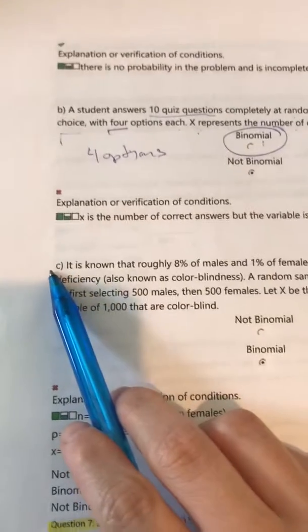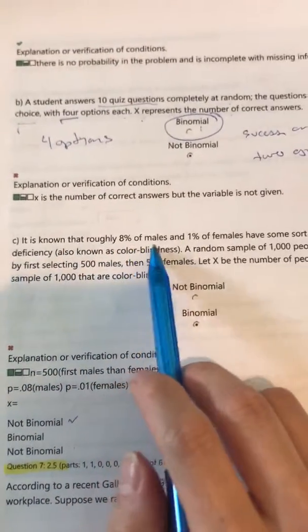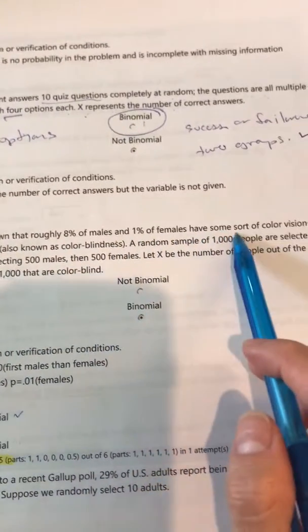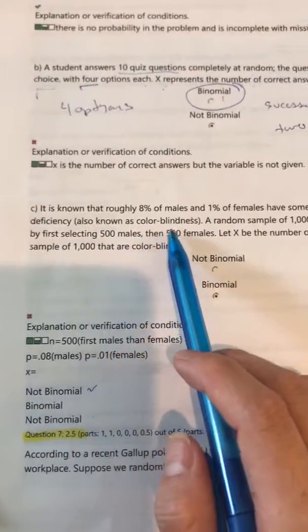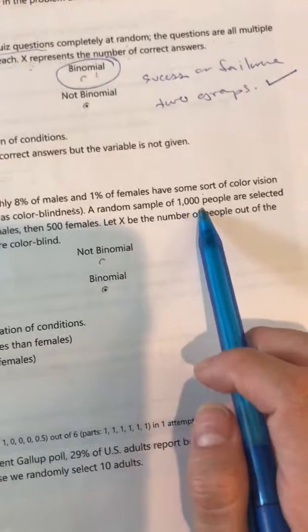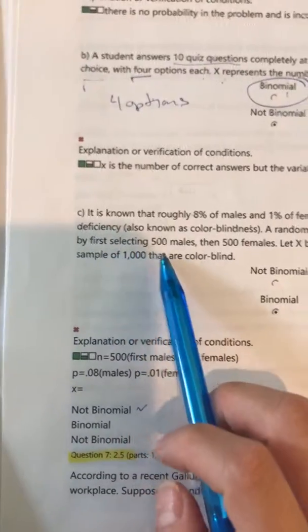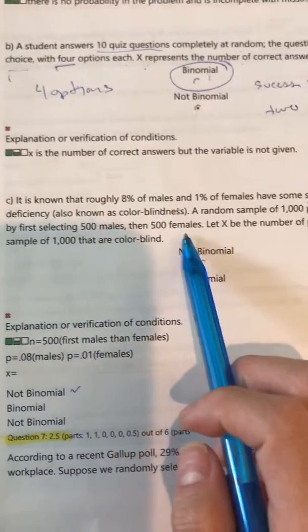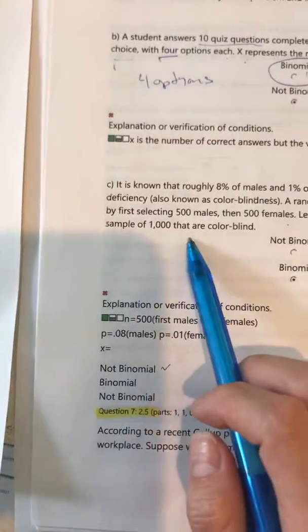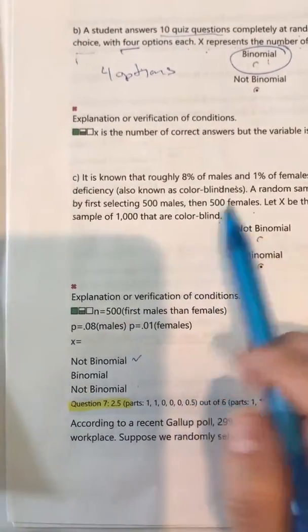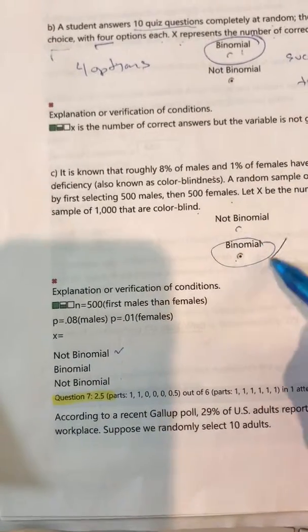And then for part C, it is known that roughly 8% of males and 1% of females have some sort of color vision deficiency, also known as color blindness. A random sample of 1,000 people are selected by first selecting 500 males, then 500 females. Let X be the number of people out of the sample of 1,000 that are colorblind. I selected this is binomial, which is not.